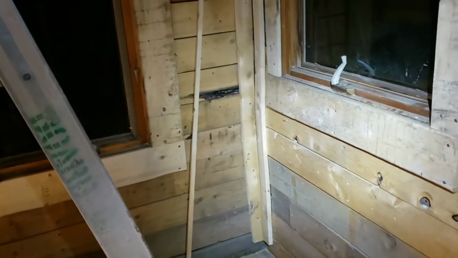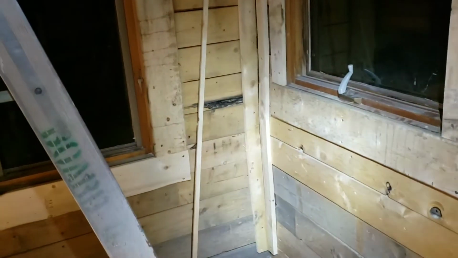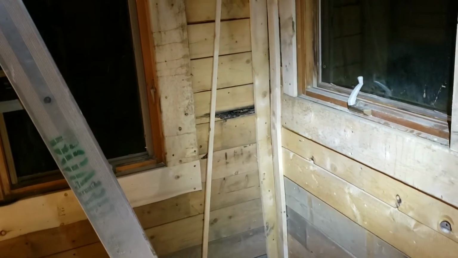And so tomorrow I think I'll start with trim on the bottom before I do anything else. That way I don't have to set them up like that and hope that it's the same spot. I want them to come together.